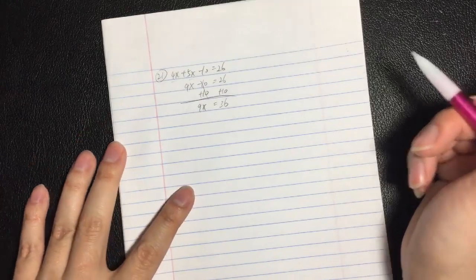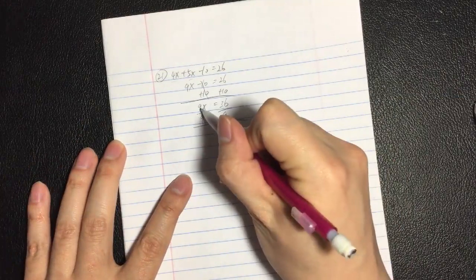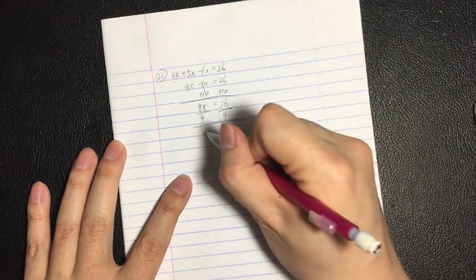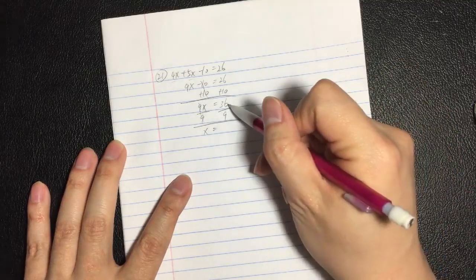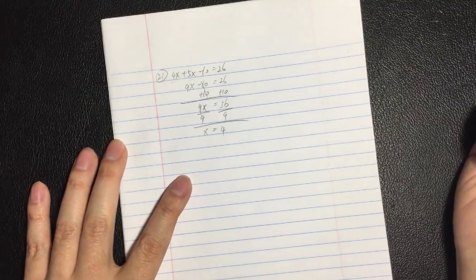Then to get x by itself, I divide both sides by 9. 9x divided by 9. Number 9 on the top and the bottom get cancelled. We get x by itself. 36 divided by 9 is 4. So the answer is x equal to 4.